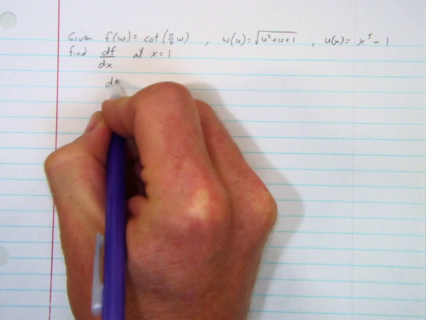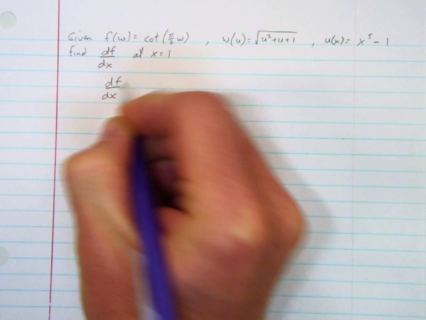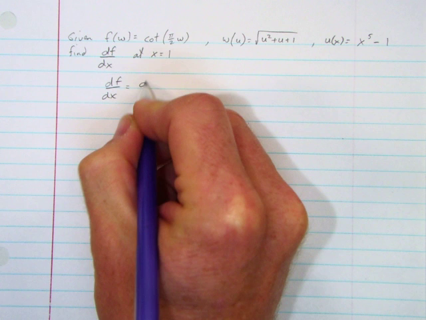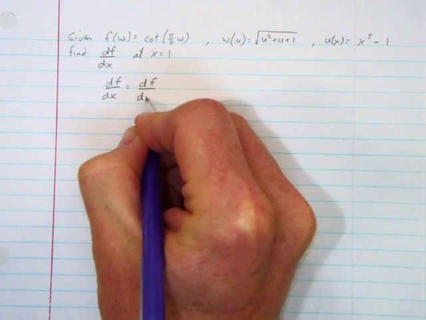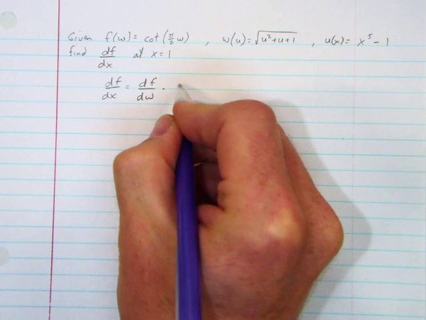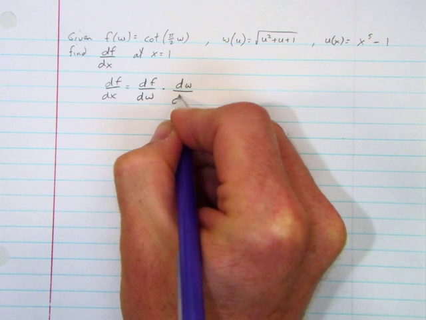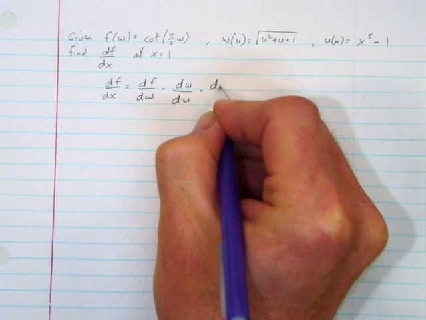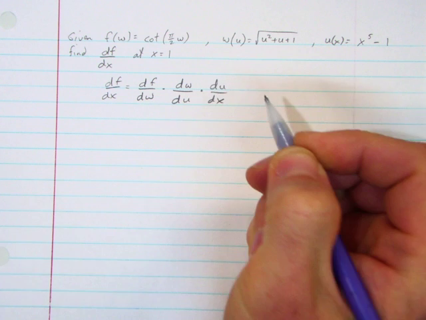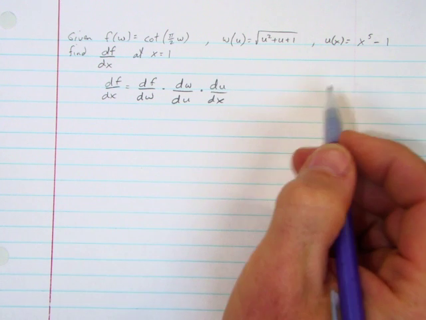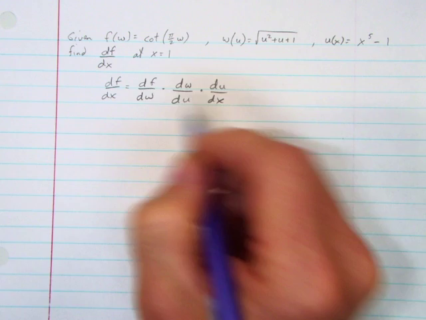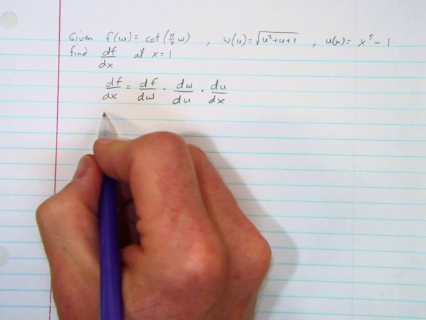So if we're going to do this and decide what we're going to do, we're going to find df dx equals df dw times dw du times du dx. And then we'll evaluate it at x equals 1. So our goal is to find these things. What is df dw?